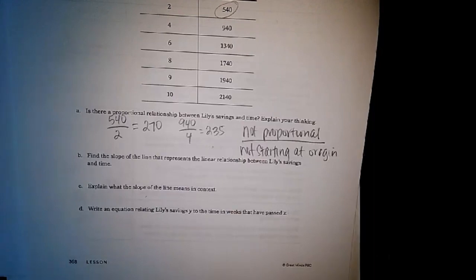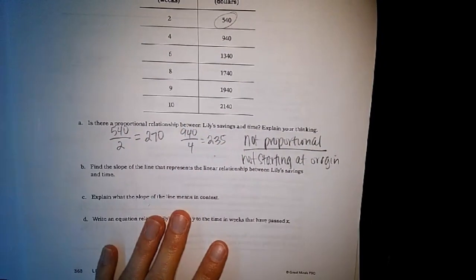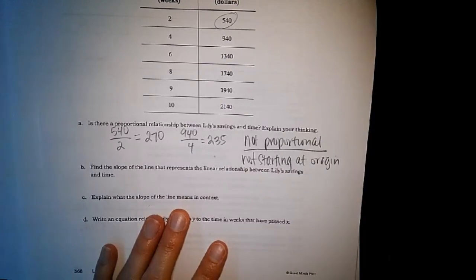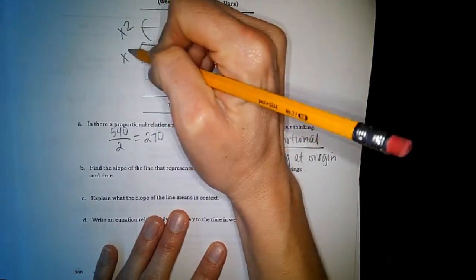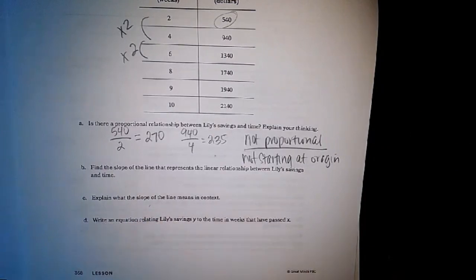What do you notice about the time listed in the chart? It's going by 2, so it's every 2 weeks. When the time increases by 2, how much does the dollars increase? 400.